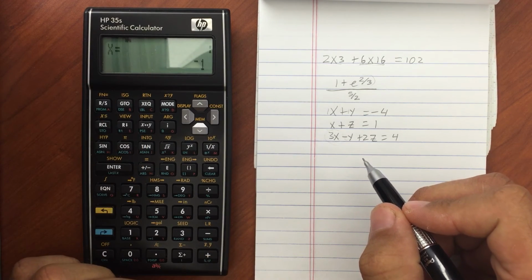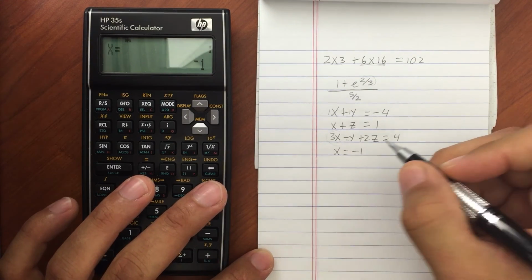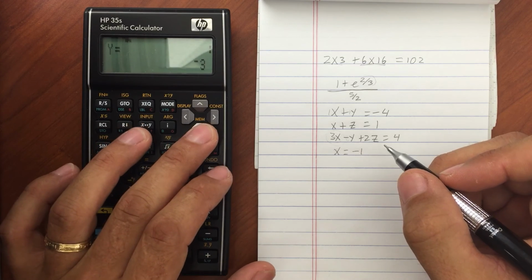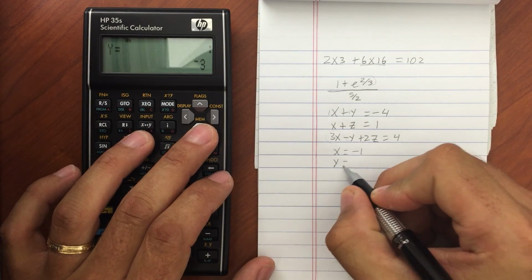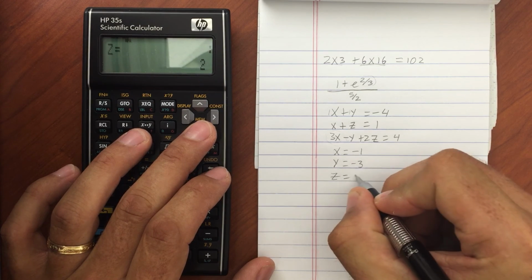So now I hit run stop, and it tells me that my x for this system of equations is equal to -1. My y is equal to -3, and my z is equal to 2.